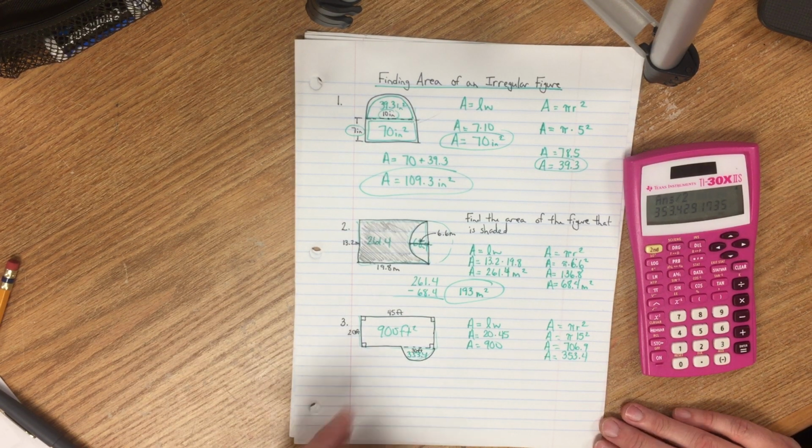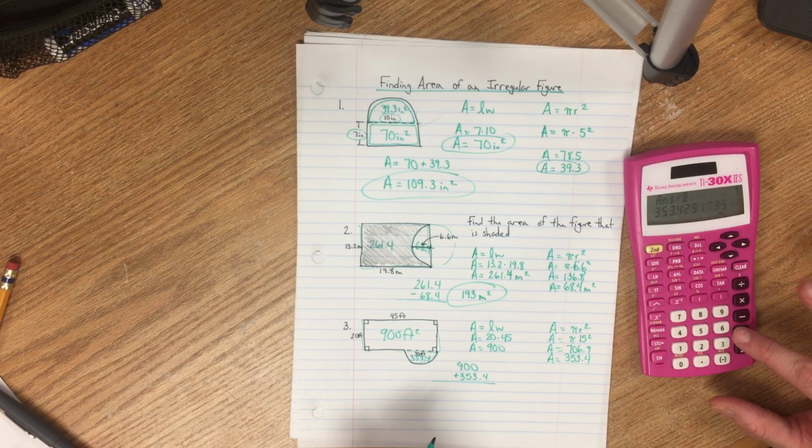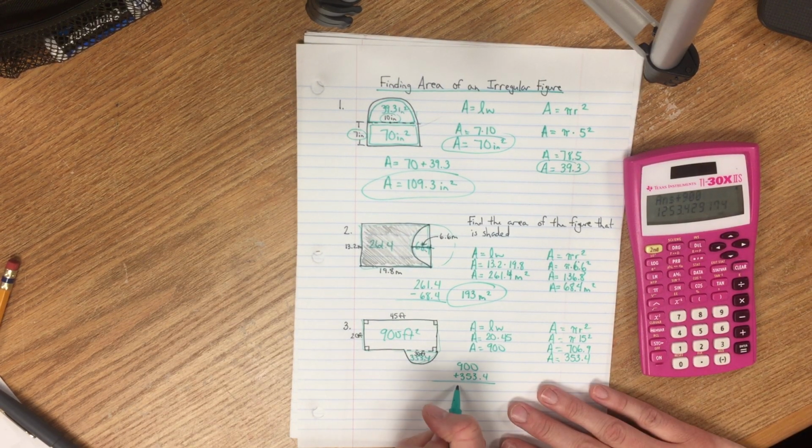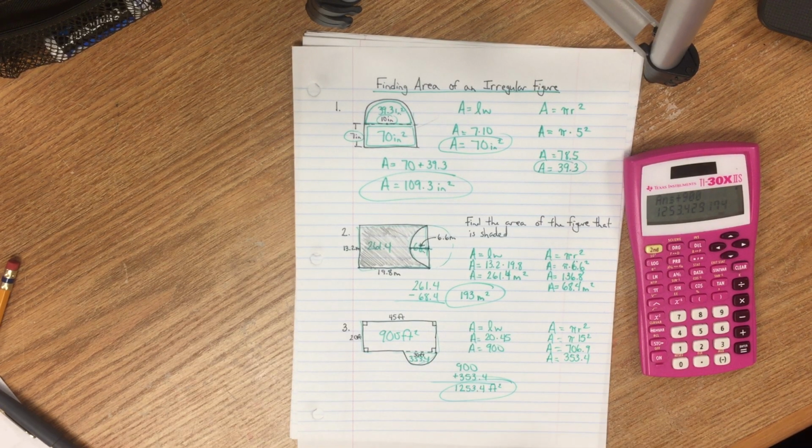And so to find the area of the entire figure, I'm going to add together 900 plus 353.4. And I get 1,253.4 square feet. And so that is how I find the area of that figure.